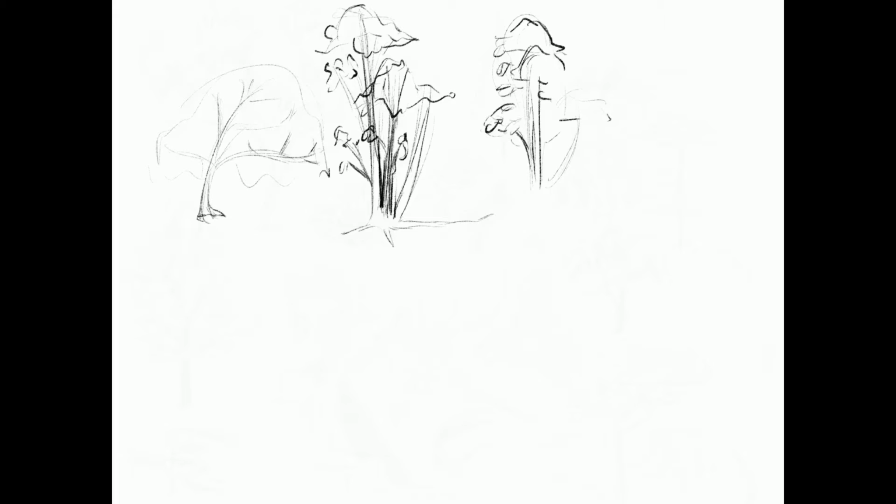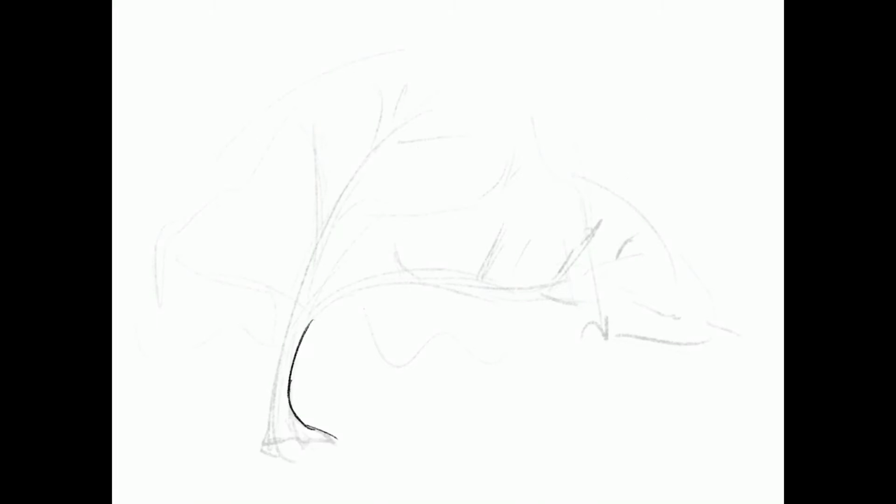Next, I did some sketches from imagination, using what I had learned from the studies I'd done. I tried to make each sketch as different from the others as possible. Trees have a lot of variation, and I wanted to capture that. I copied each sketch into a new file, where I cleaned them up. The first step was line art.